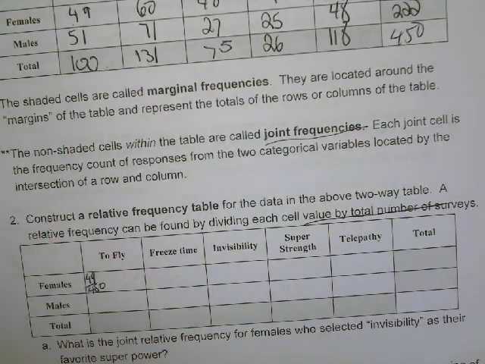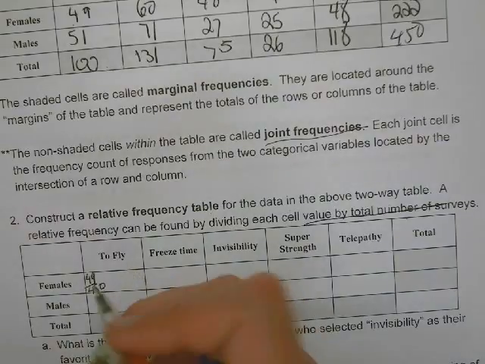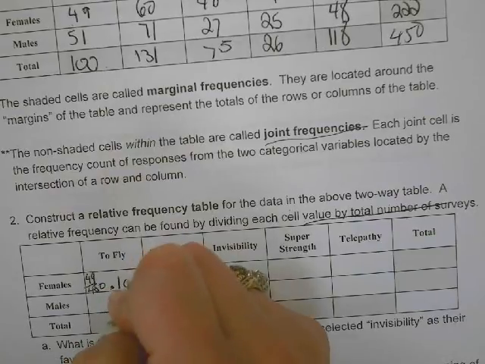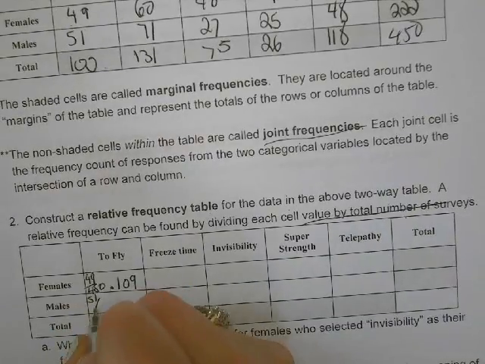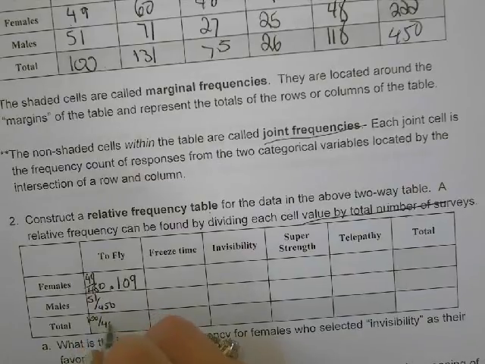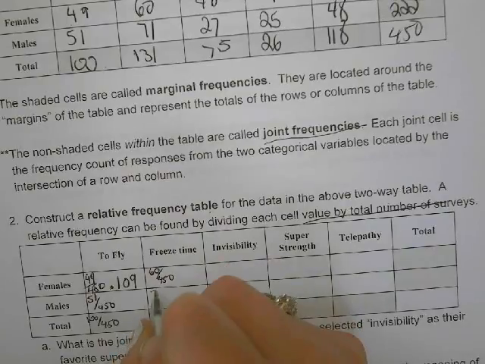Because 49 was in that cell, and there's 450 total. So I have to do 49 divided by 450. And I get 0.108 repeating. So I'm going to round to 3 decimal places, or the thousandths, and say 0.109. Okay, then down here would be 51 over 450, 100 over 450, 60 over 450, 71 over 450.